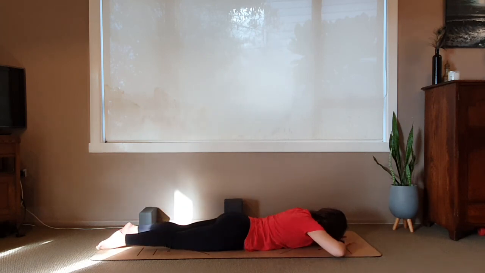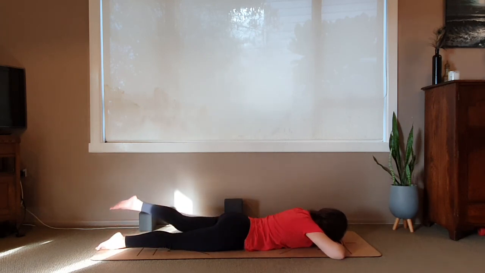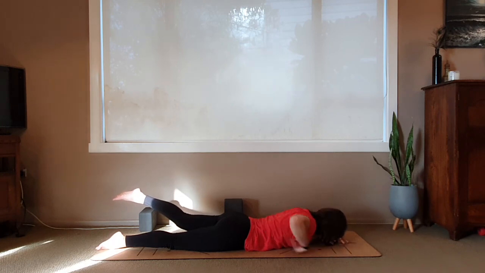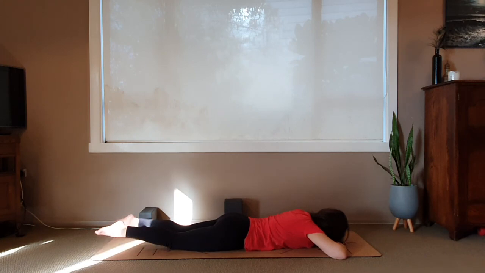And then lower back down, and then just switching. Again, keep the pubic bone drawing down towards the ground. So the pelvis is not tilting forward and you're not going right into the lower back here. Okay, and then release. And then just give it a shake out.